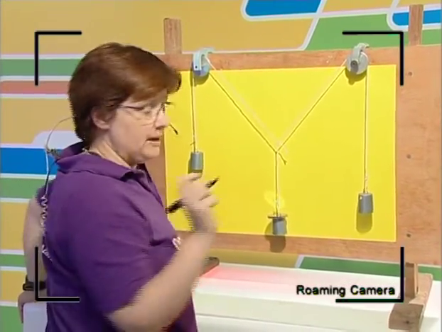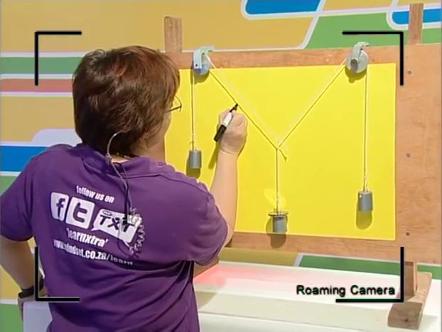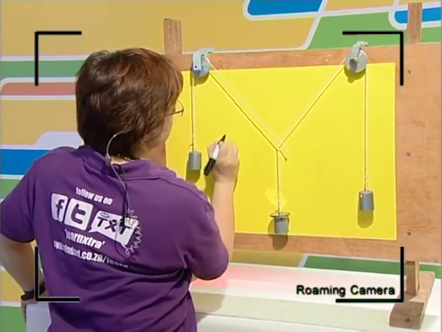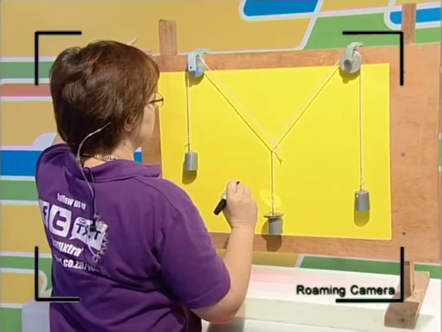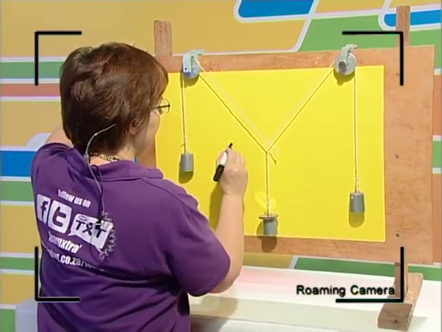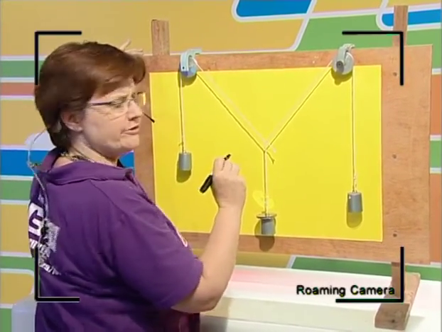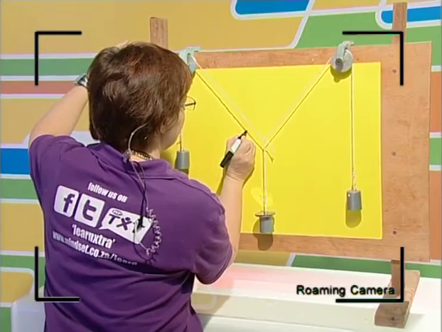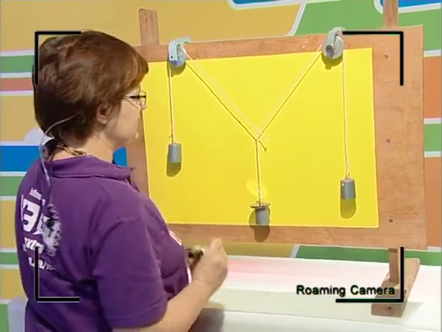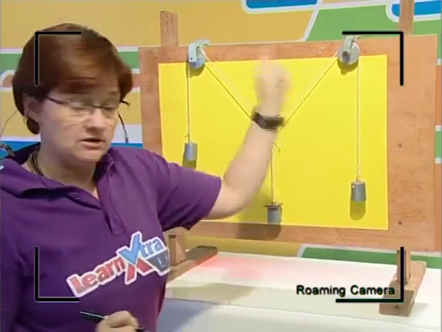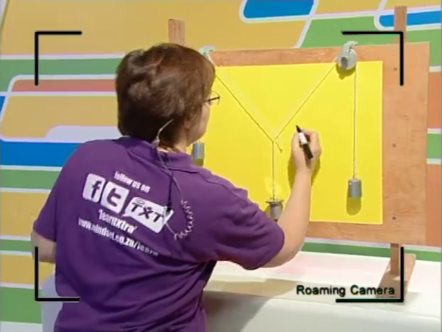So we need 2 dots, because remember, we need to be able to draw a straight line. So I'm going to put a dot there. Ooh, when it stops. Maybe it's my fault that it's moving still. I think there's aircon in the studio, so it's like there's a breeze. Okay, and there's the other one. When we draw the line together, that is going to represent that force. Here's my other one.